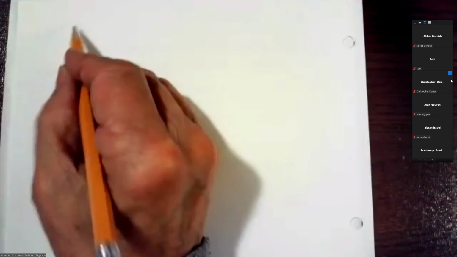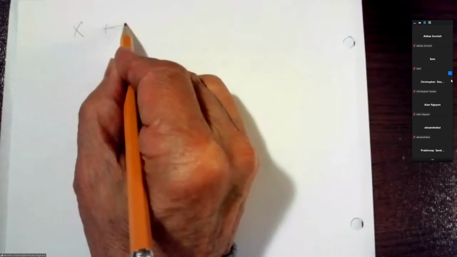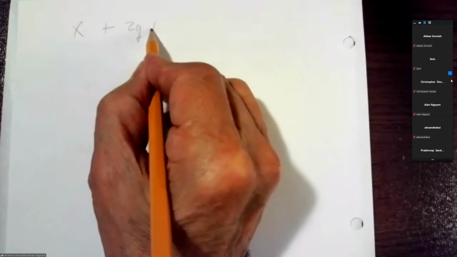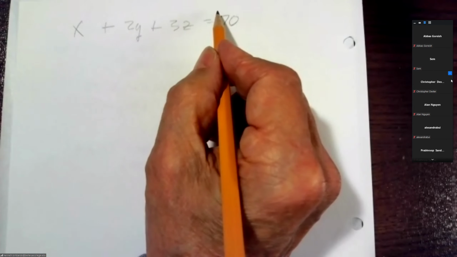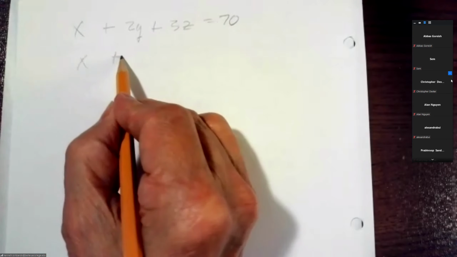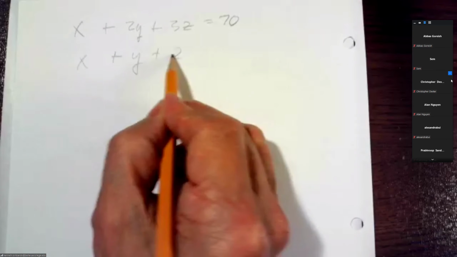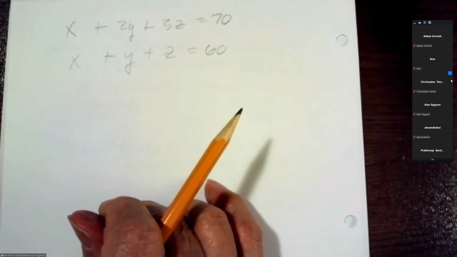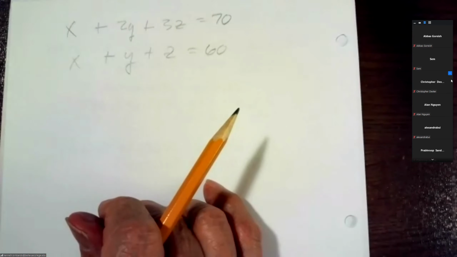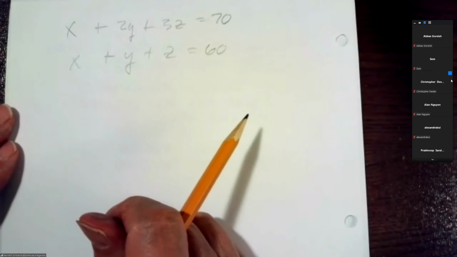What if I give you X plus 2Y plus 3Z equals 70, and X plus Y plus Z equals 60. And you're asked to solve this.